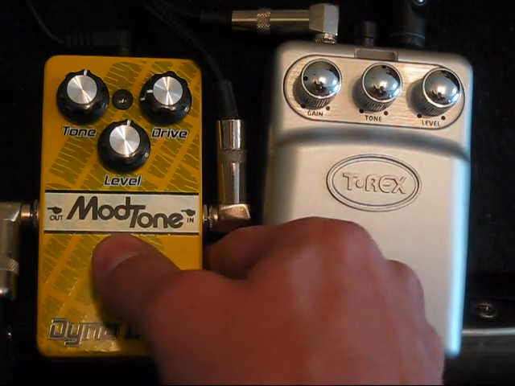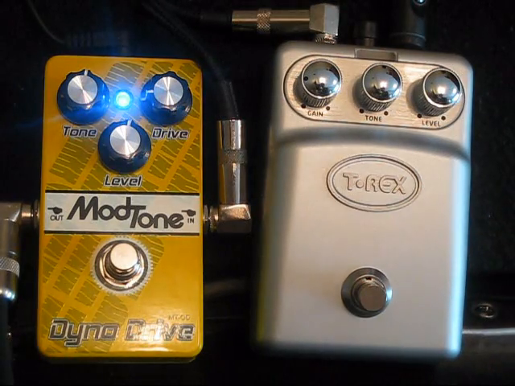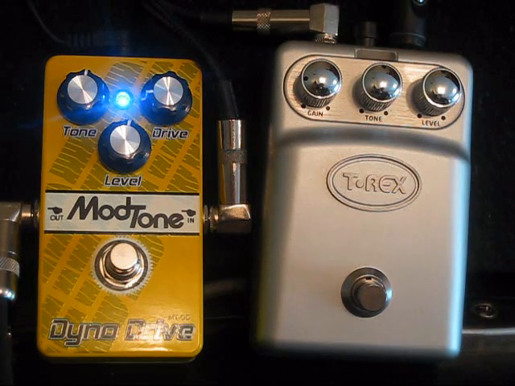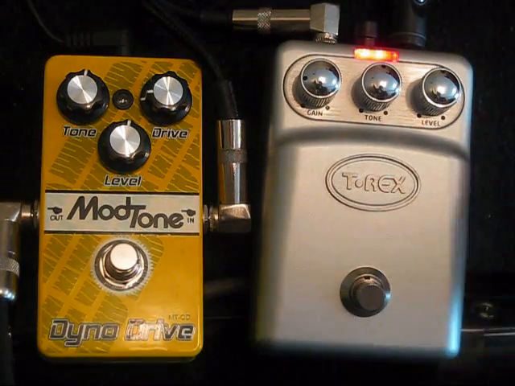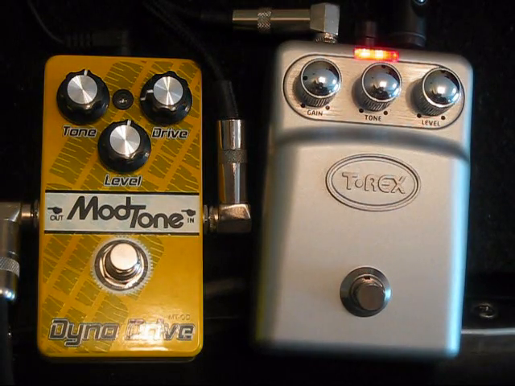Alright, so now I'm going to go with the first setting on the overdrive pedal. As you can hear, you still hear the original clarity of the clean signal, but you start to get some breakup and a little bit of overdrive that adds a little bit of grit to the signal. Now we're going to switch over to the distortion pedal, and you'll hear some immediate differences.